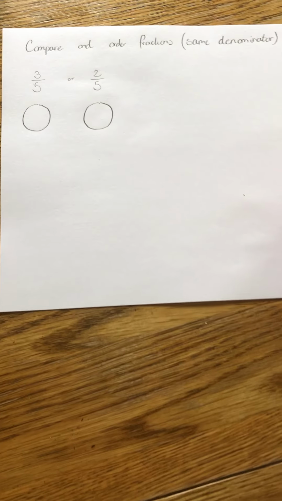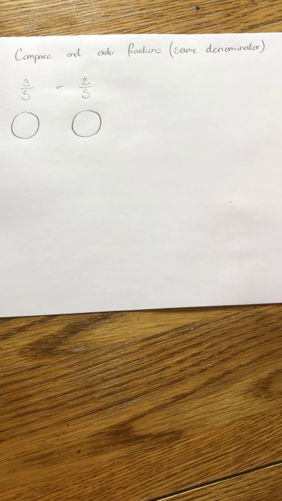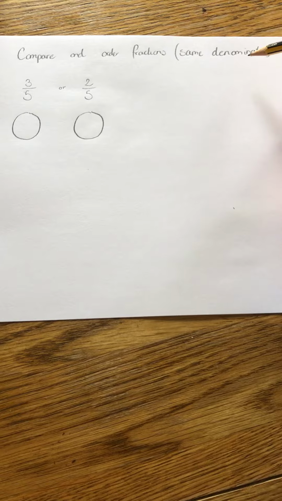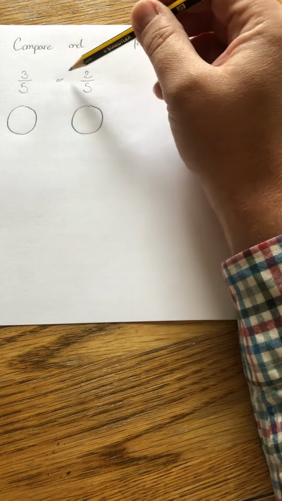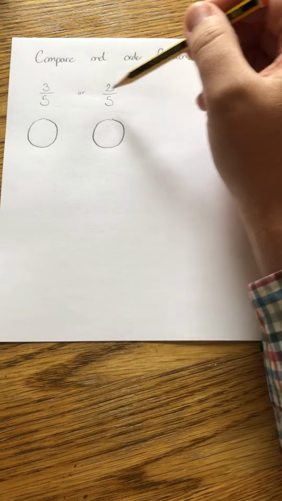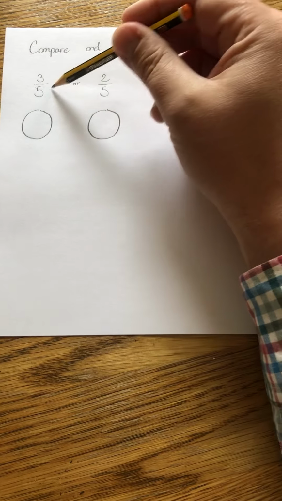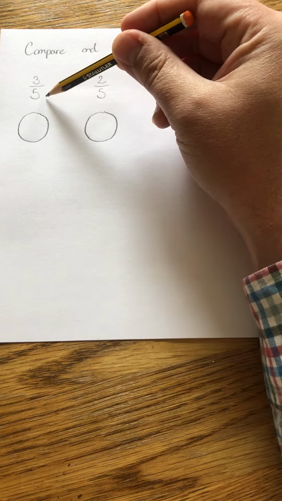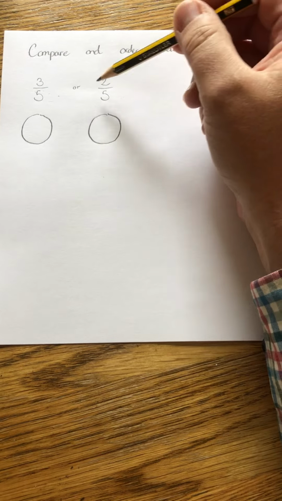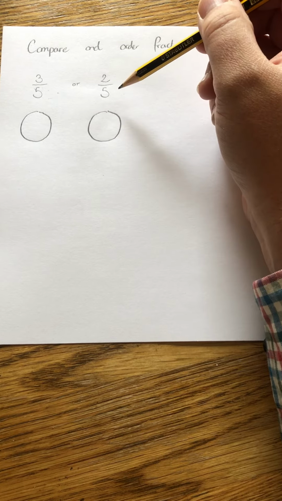So here we're looking at comparing and ordering fractions, but with the same denominator. So the first task is just to be able to compare fractions. That means decide which is the bigger of the two. So we've got to be able to look at the fractions and decide which is the biggest. Now both of these have the same denominator, the bottom number is the same. So I've got to see which one's the biggest.